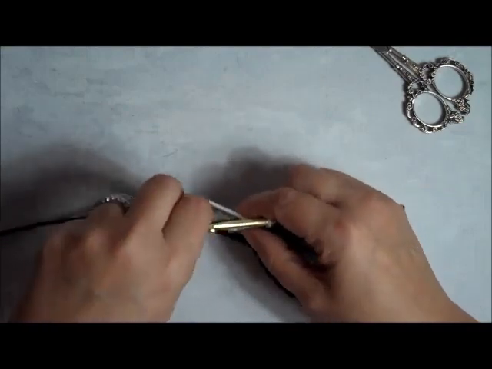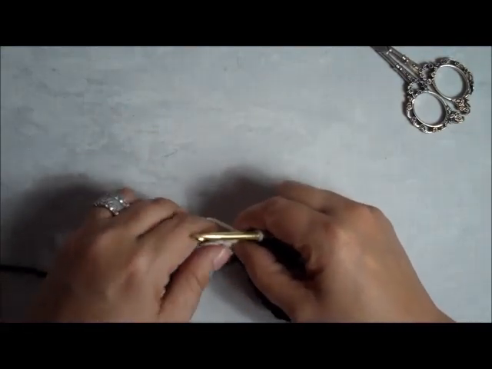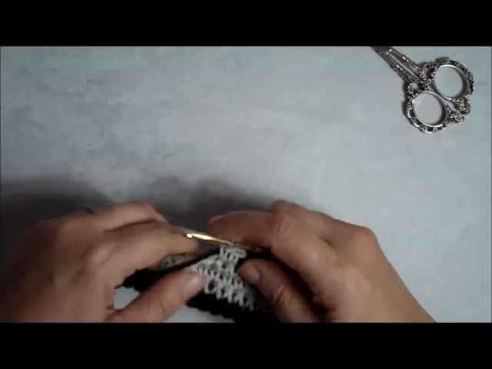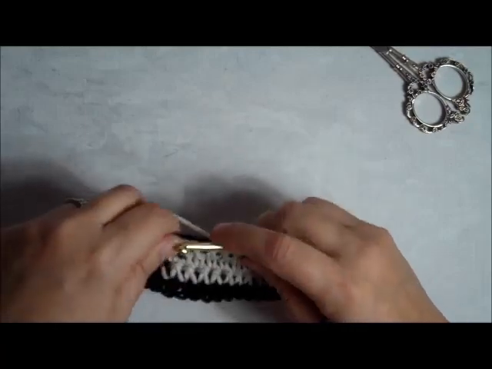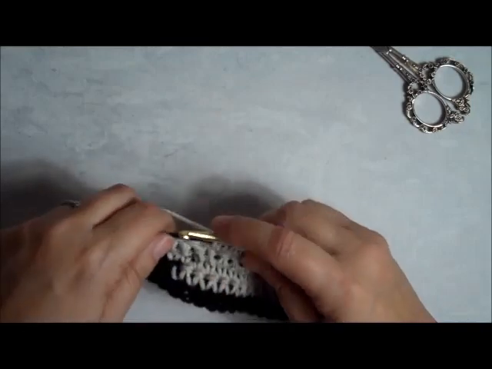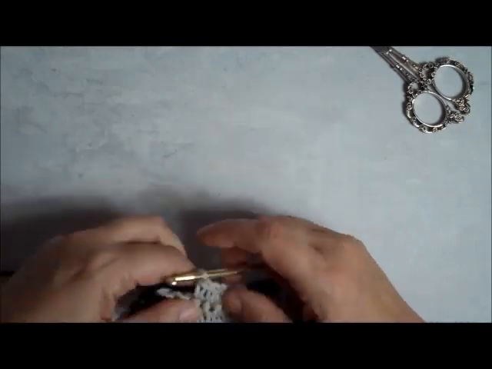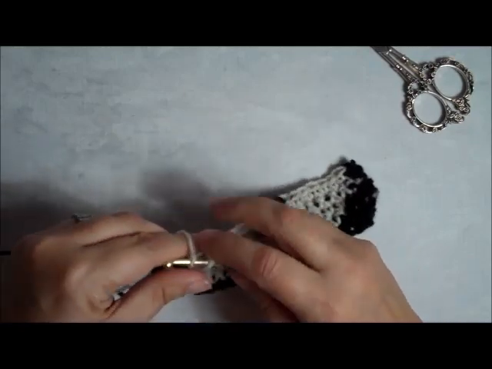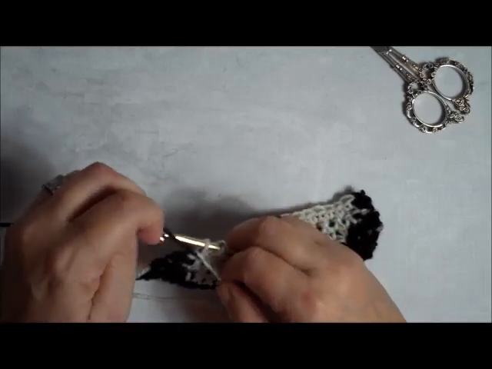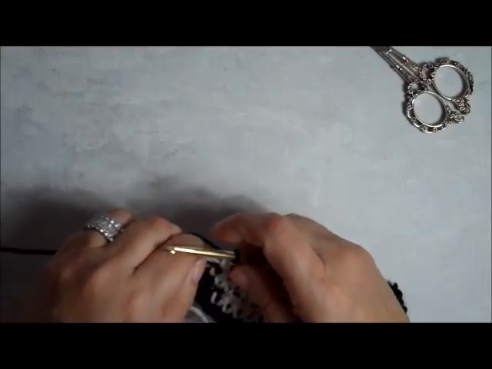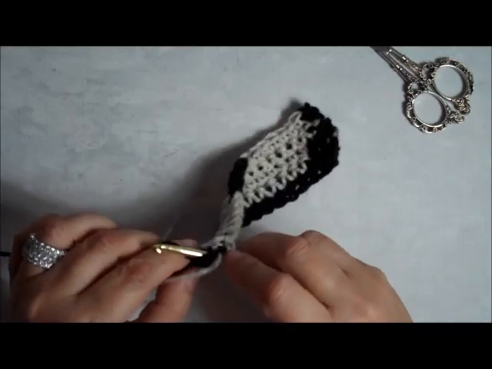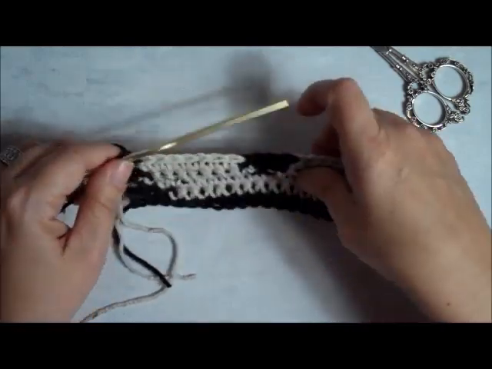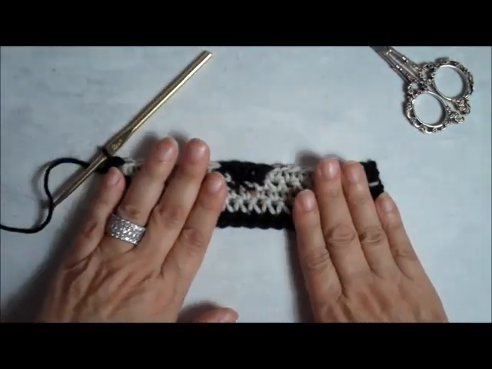And we are at 7 in white and 1 in black. So 1, 2, 3, 4, 5, 6, 7. Okay, keep the white in front. Close it out for the color change, and we've got 1 in black. Pull it up a little bit on the edge and close it out. Okay, gentle tug.